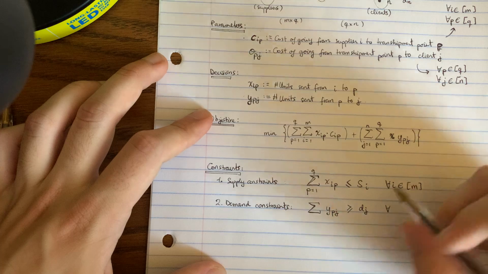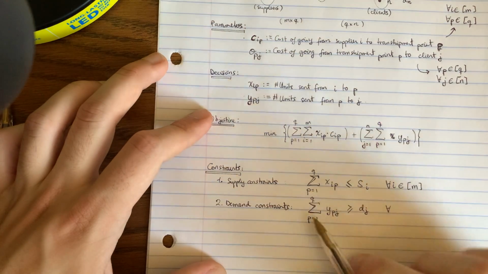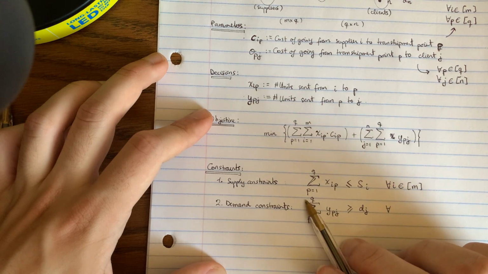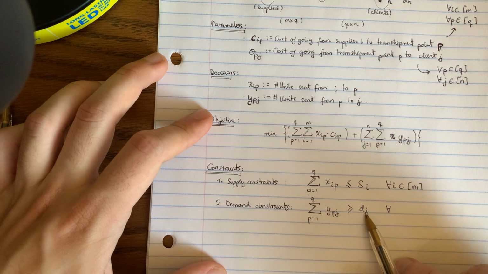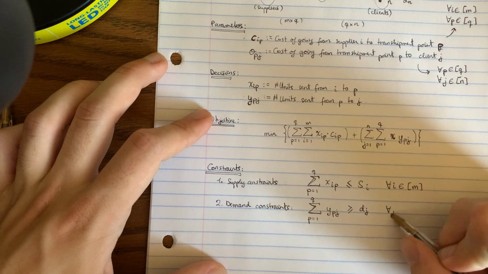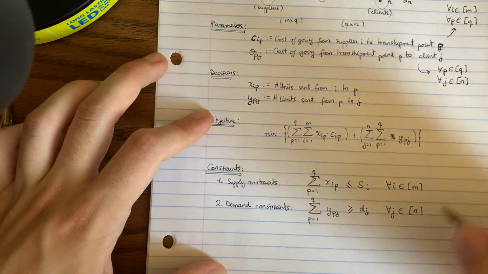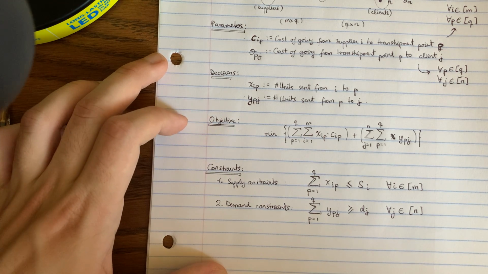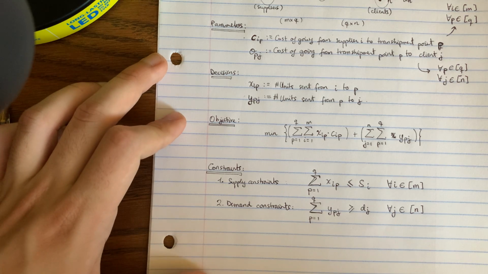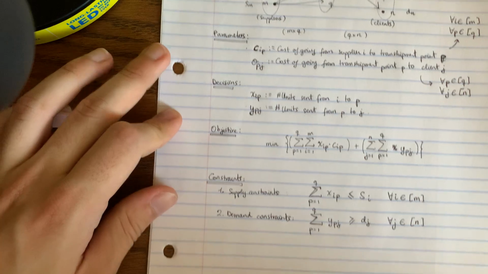So if we do the sum from P equals 1 up to Q, everything that you send from any of the transshipment points to the client J has to be at least the demand that the client J has. We impose this constraint for all the different clients up to N, and we make sure that that constraint is fixed. Okay, and this is the same thing we did for the transportation problem.